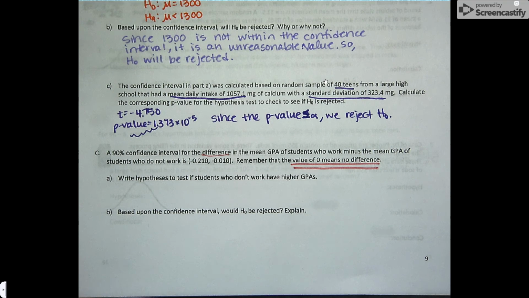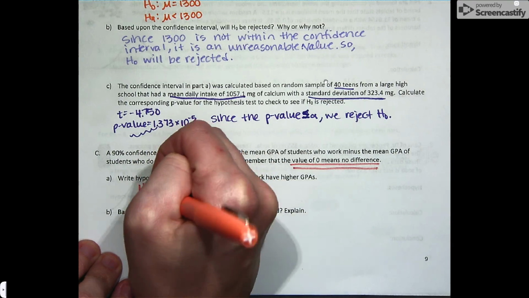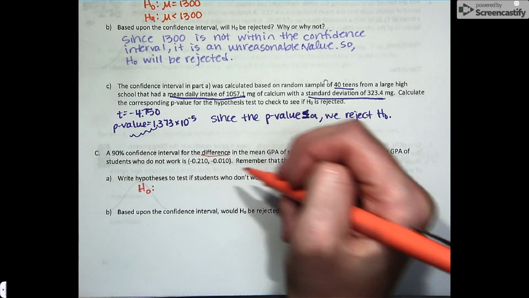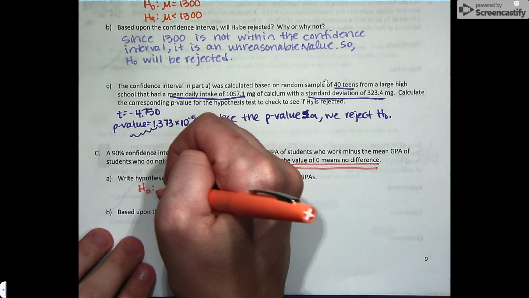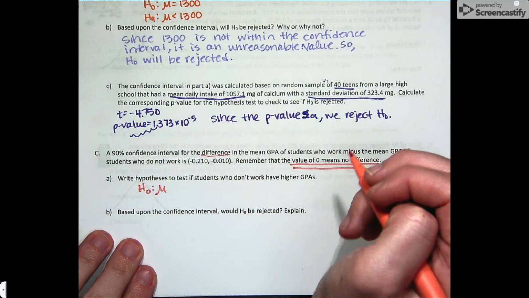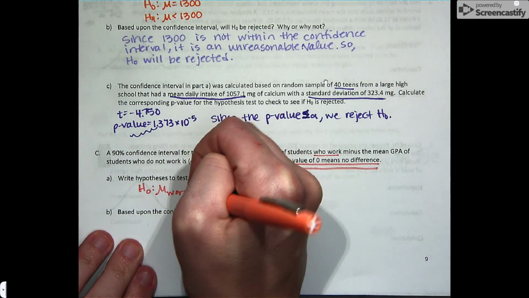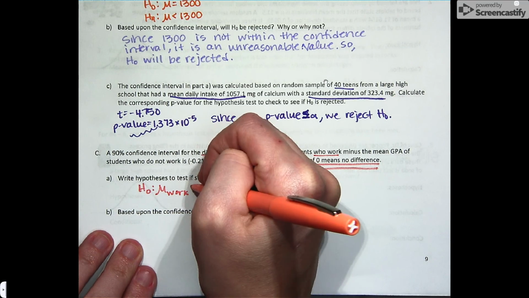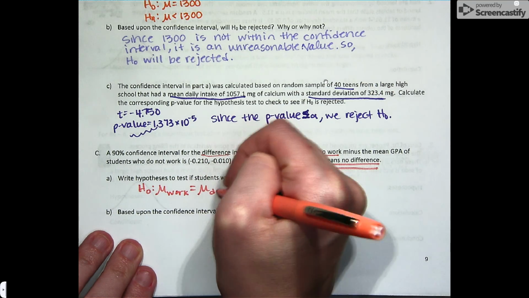The first thing they're going to have us talk about is the hypothesis test. Write a set of hypotheses to test if students who don't work have higher GPAs. So we have the mu of students who work first. The mean of students who work, we have to assume, is equal to the mu of students who don't work.